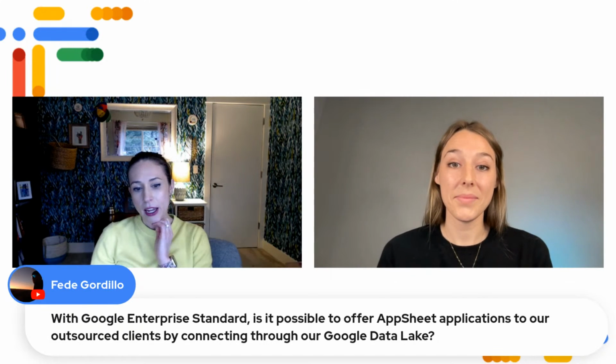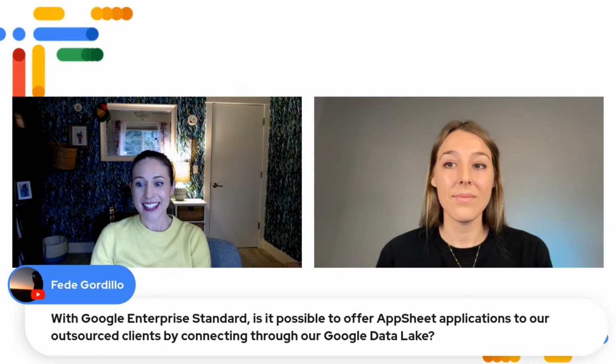With Google Enterprise Standard, is it possible to offer AppSheet applications to our outsourced clients by connecting through our Google Data Lake? I don't know. I wish I knew more about Google Data Lake to be able to answer this question. I don't have an answer for you directly, but I would guess that you would probably need an AppSheet Enterprise subscription, because my assumption is that you would need access to one of the advanced connectors that is only available with AppSheet Enterprise. But maybe we can get back to you on a concrete answer for that one.